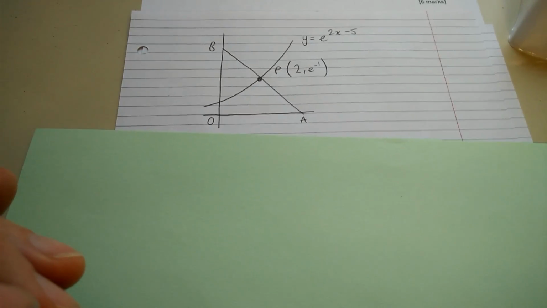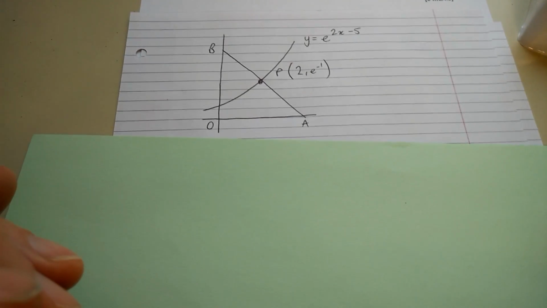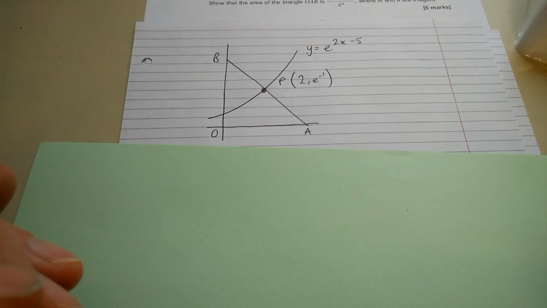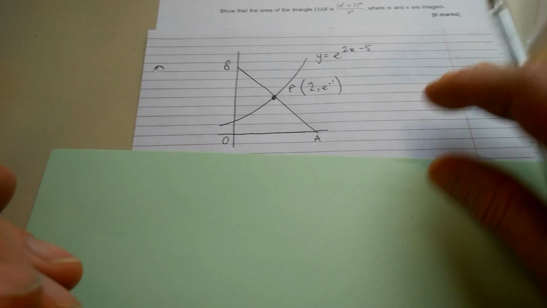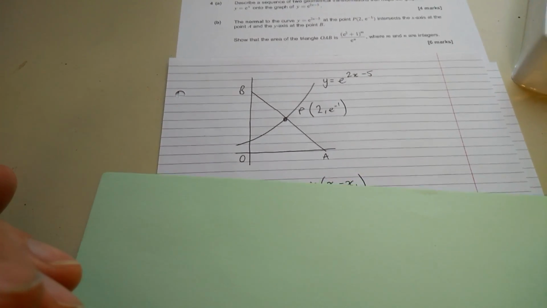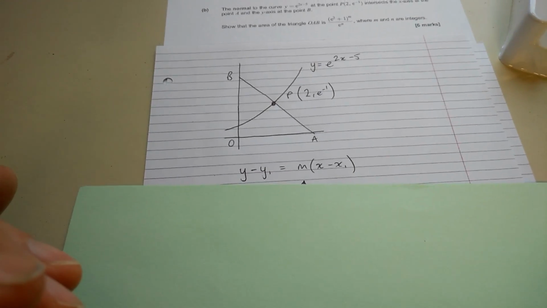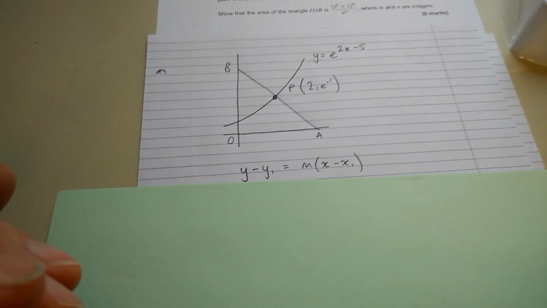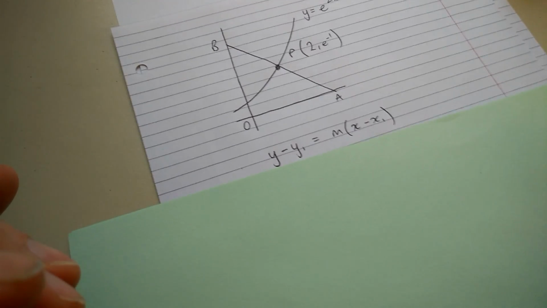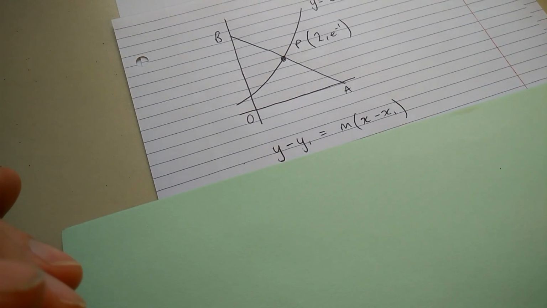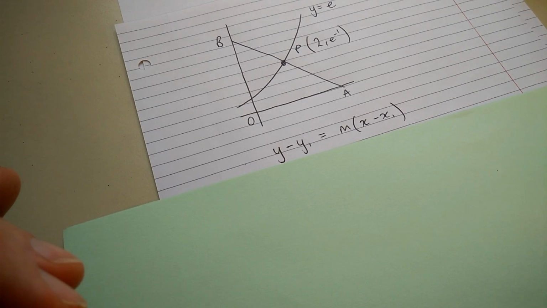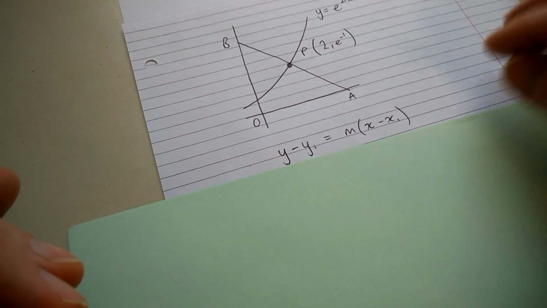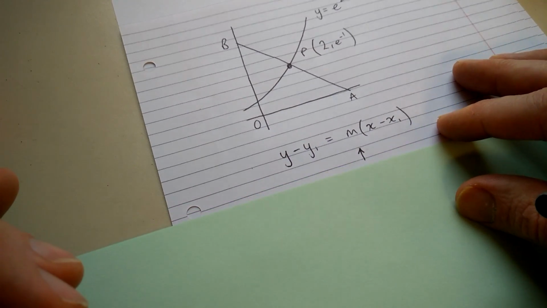Because this is a big question, I've pre-written the solution and we'll talk you through it. To find the equation of a tangent or a normal, we know that we will be using the equation y minus y1 is equal to m multiplied by x minus x1. The first stage of doing this will be to find the value of m.